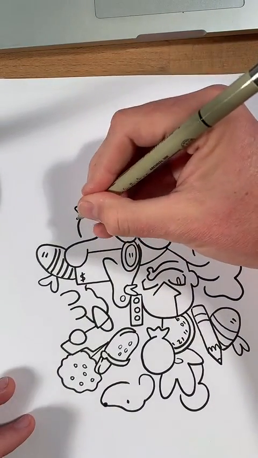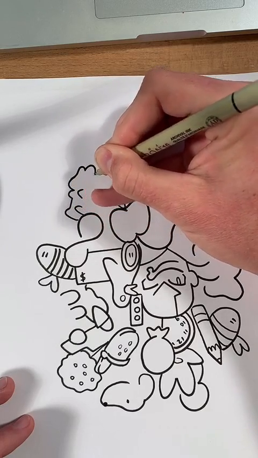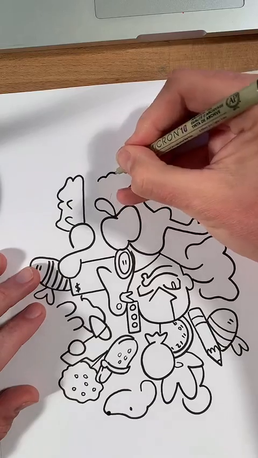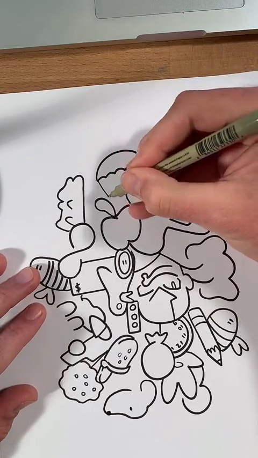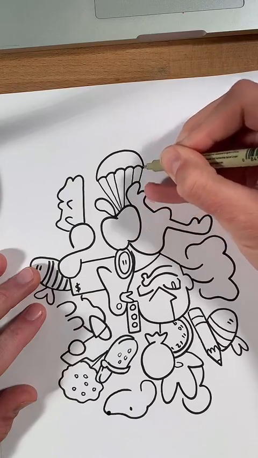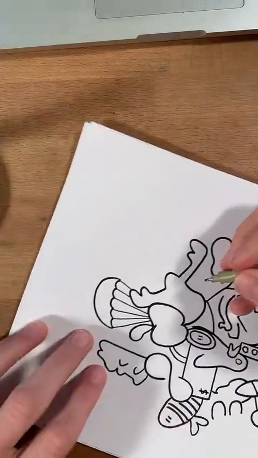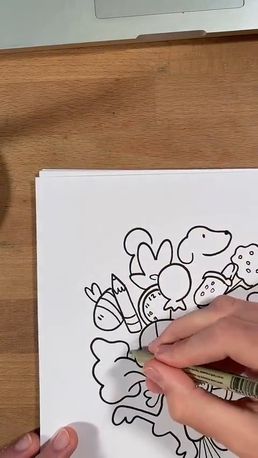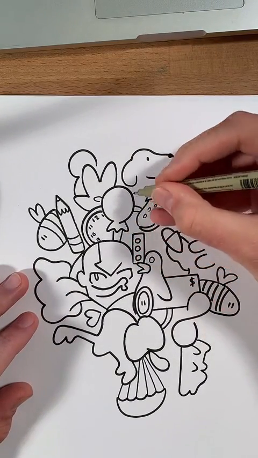Gummy bear. Okay, a parachute. Okay, now I need to fill in a little bit of information in here. Kind of connect things around. Maybe lose some of the recognizability, maybe increase some of the recognizability.